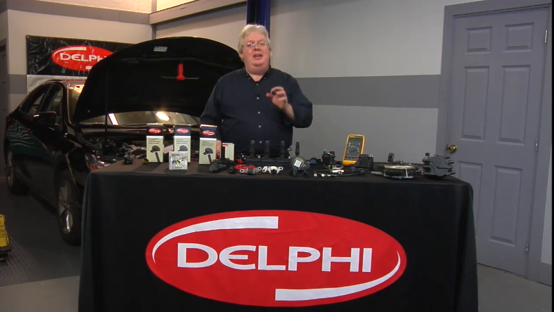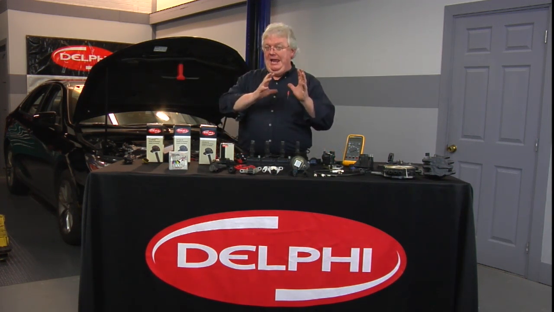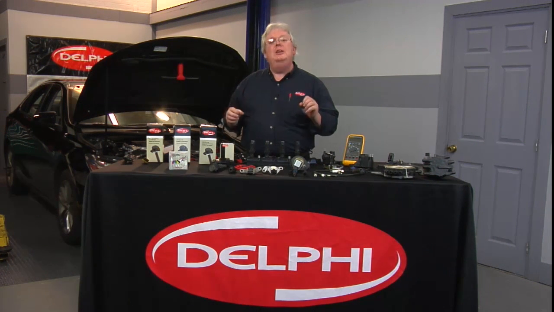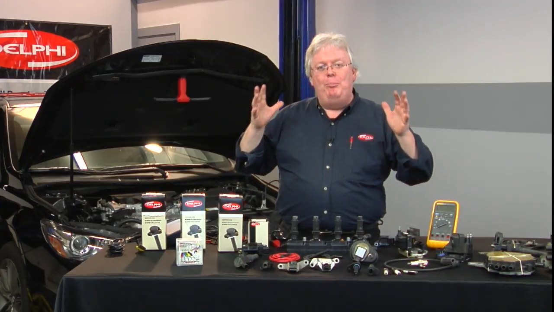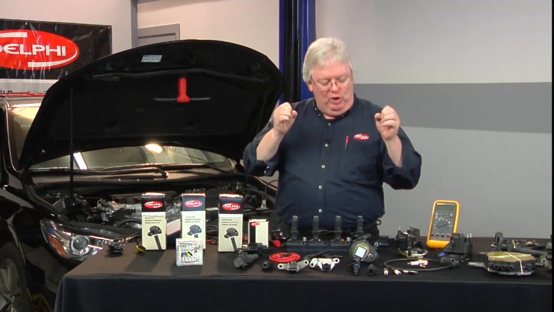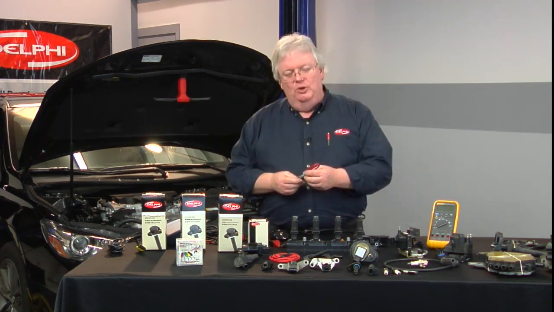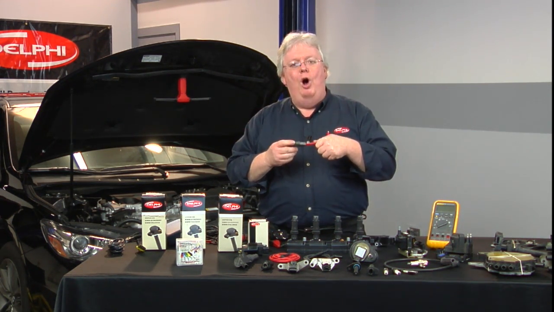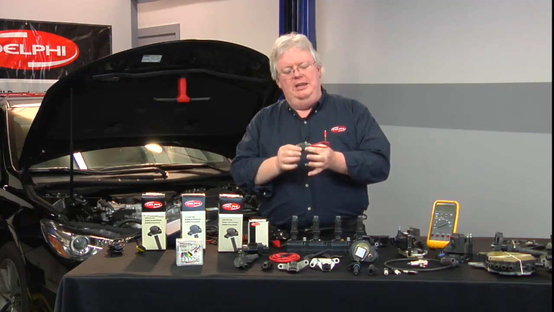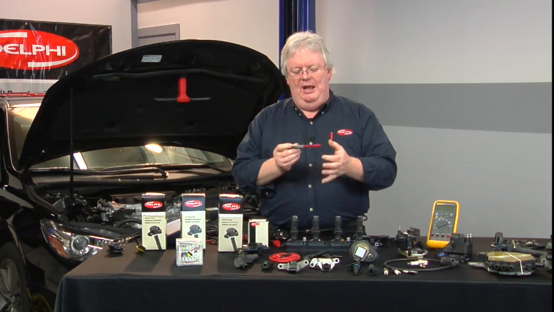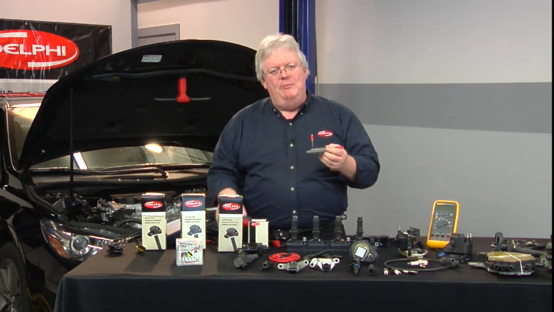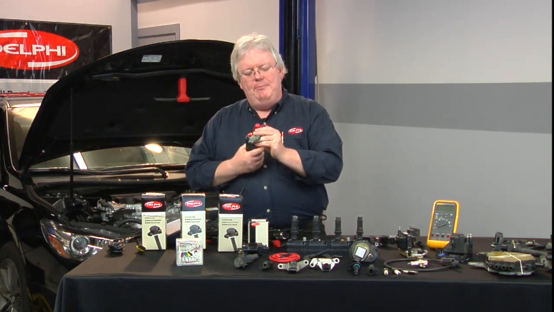Now, as I mentioned in the section on the hands-on looking at scope patterns, if you want to see all the coil-on-plug patterns, all 4, 6, 8, whatever you've got, simply pop the fuse out for all the coils and pop a fuse buddy in, where you can put the fuse in the side of the fuse buddy.